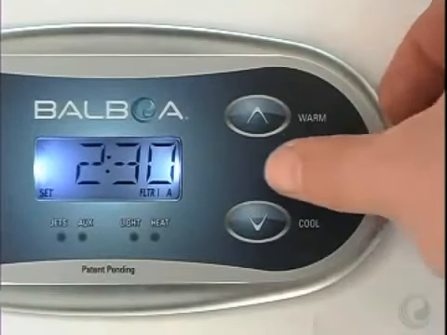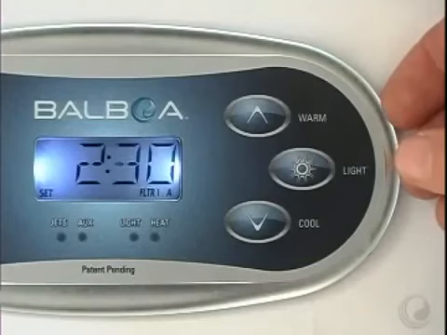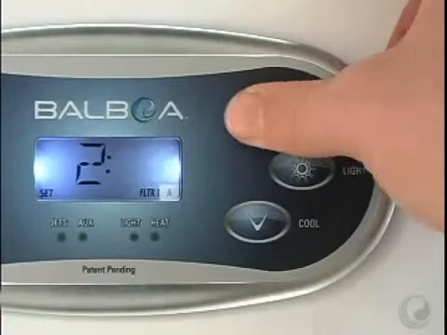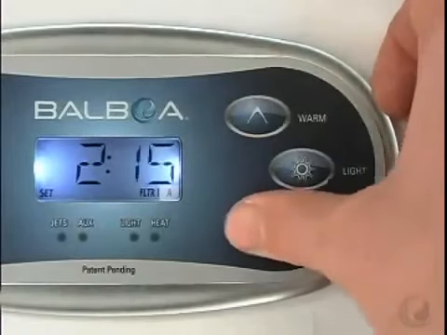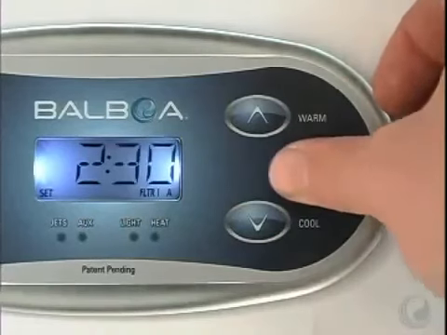Press light to navigate to minutes. The flashing segment means we can set the minutes. Set the time with the temperature buttons. In the bottom right corner, A is an abbreviation for AM and indicates the filter cycle will start in the morning. Press light to navigate.